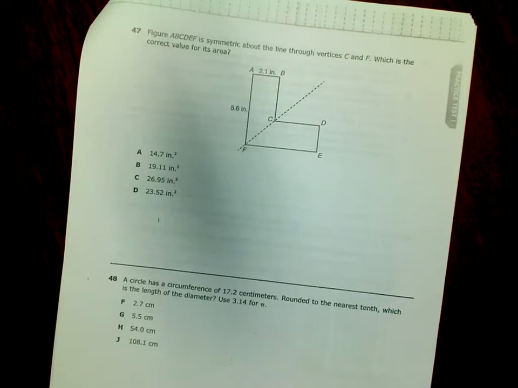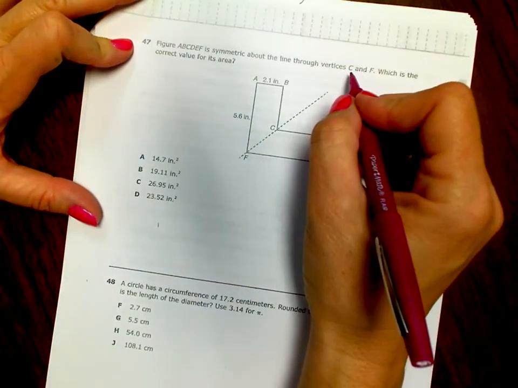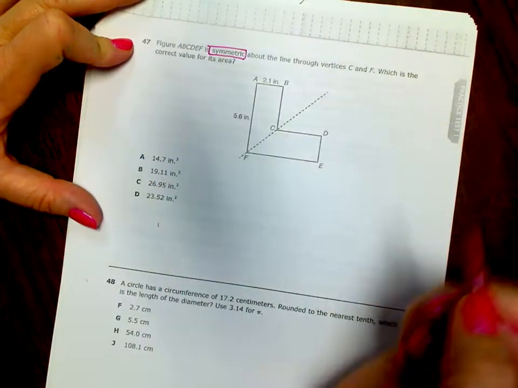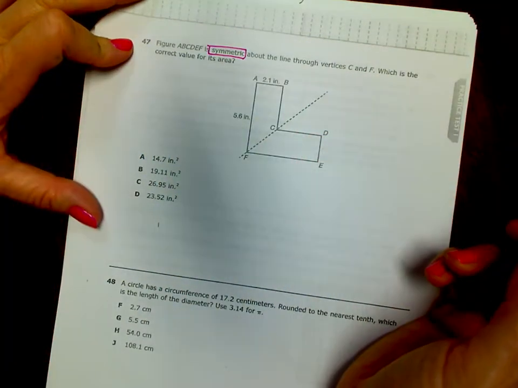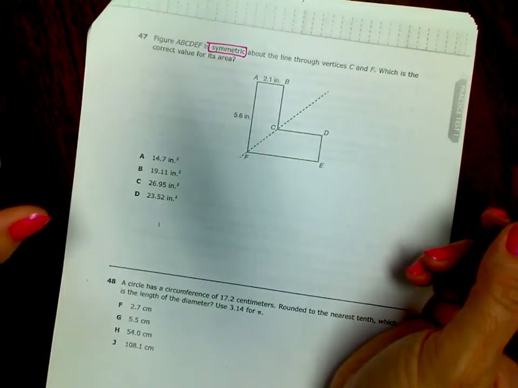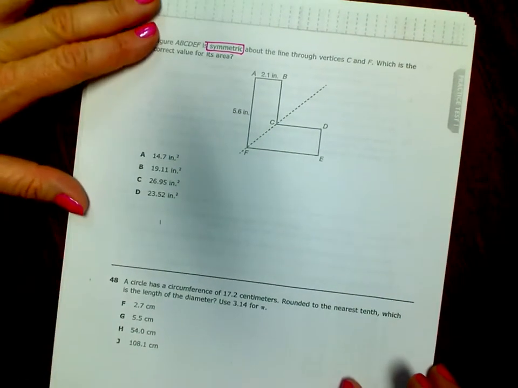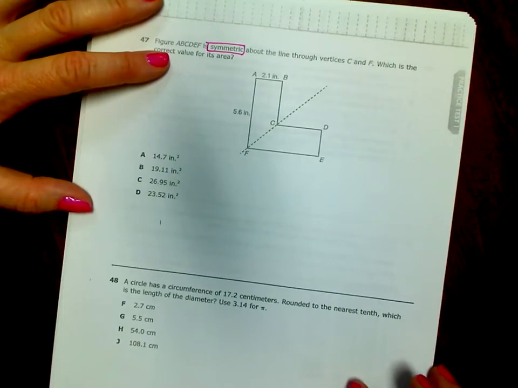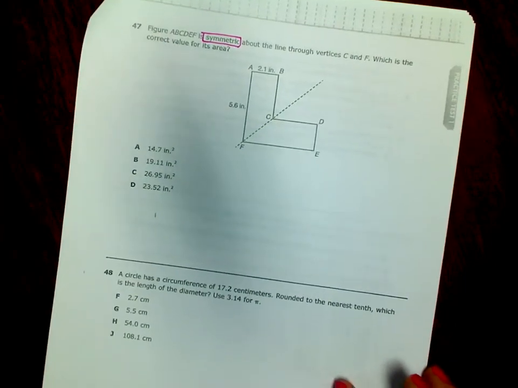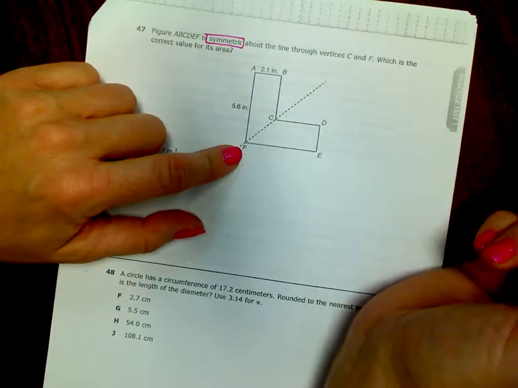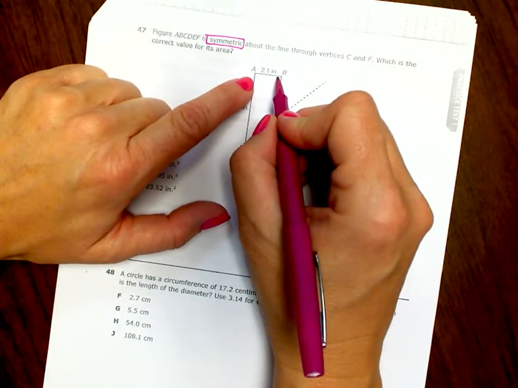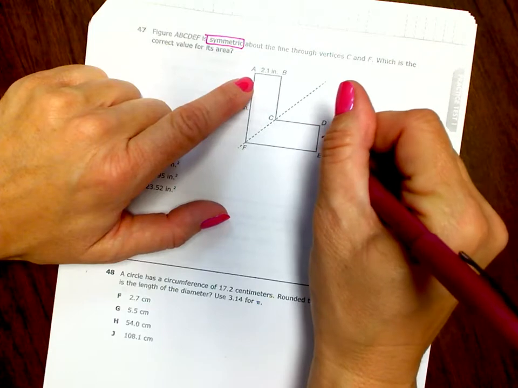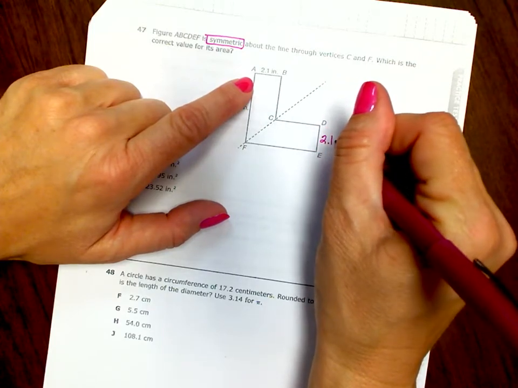Okay, number 47. Figure A, B, C, D, E, F is symmetric about the line through vertices C and F. Here's your key word: they are symmetric. They are the exact same size, same shape. Okay, we just folded it in the middle. So we want to find out what is the value for its area. If it's symmetrical, we know that this is 2.1 inches. This one is 2.1 inches.